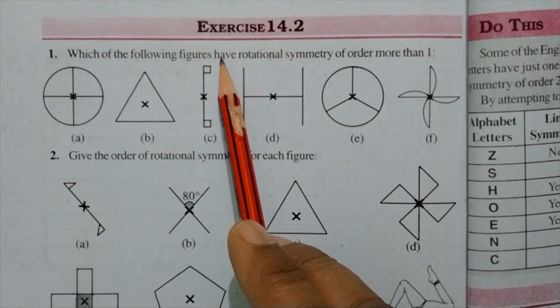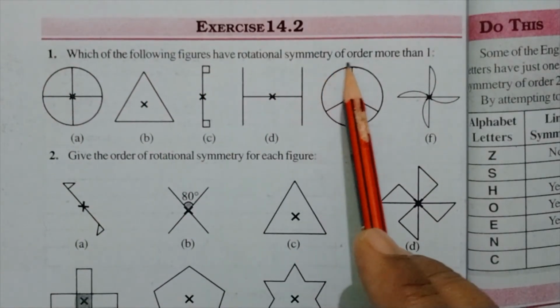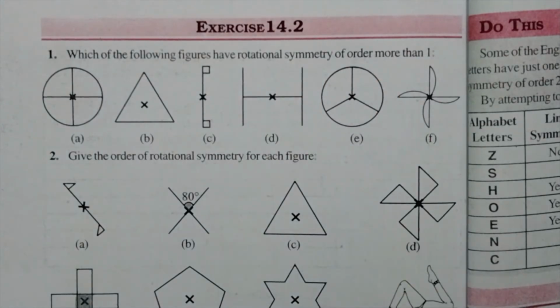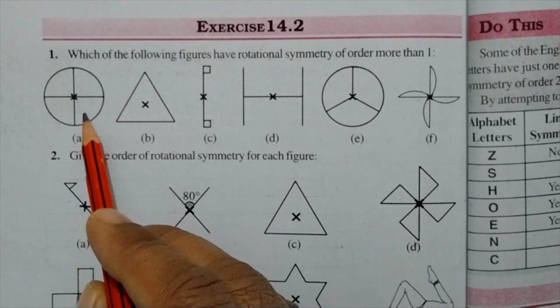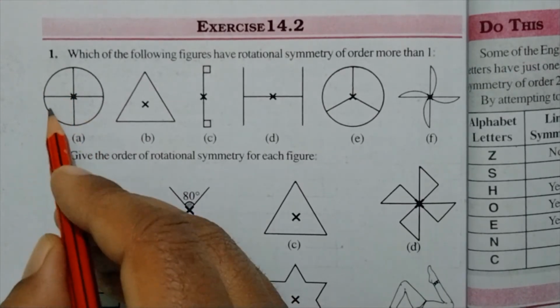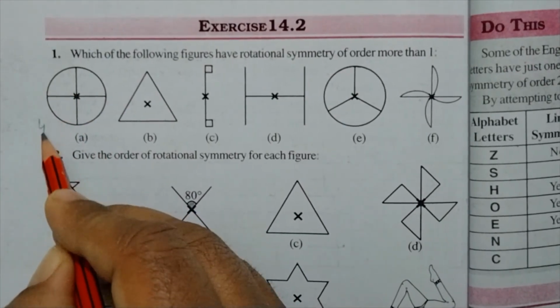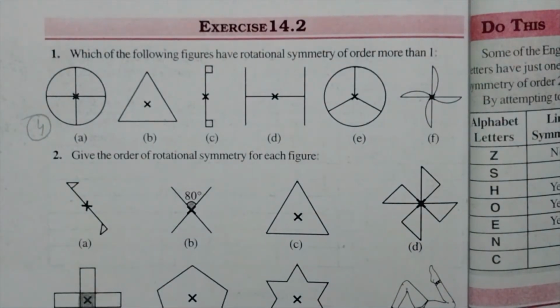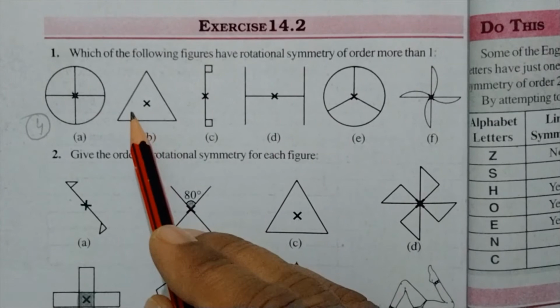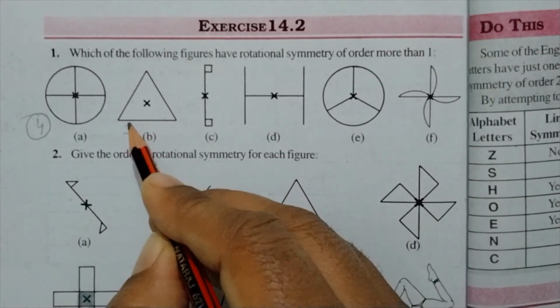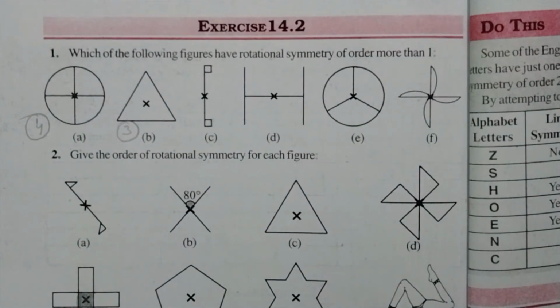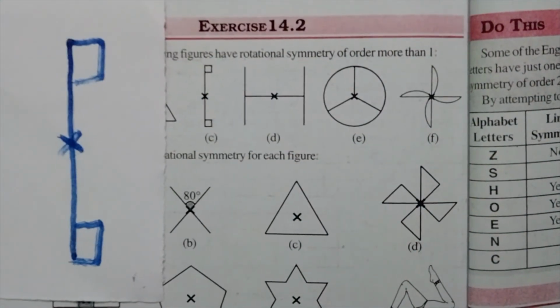Now we come to the questions of the exercise. Which of the following figures have rotational symmetry of order more than 1? This one has rotational symmetry of order 4. This is the equilateral triangle, so it has rotational symmetry of order 3.